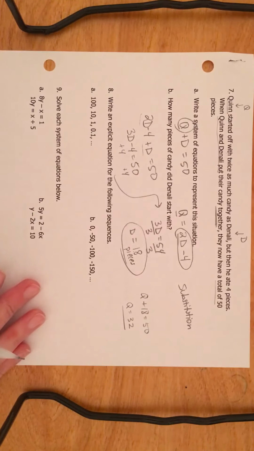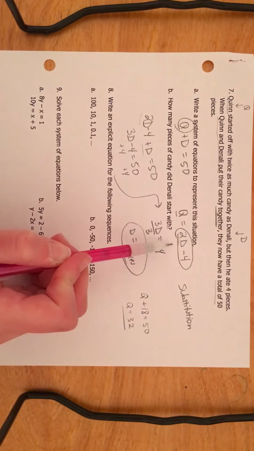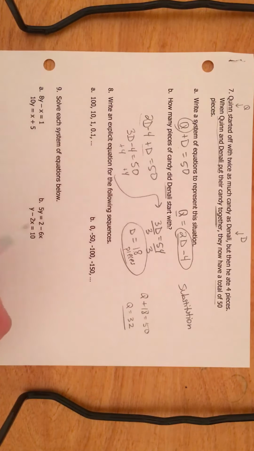So for our problem today, number 7, you just had to write 2 equations, which means a system of equations, and then solve it for the pieces of candy Denali had, and he had 18 pieces.